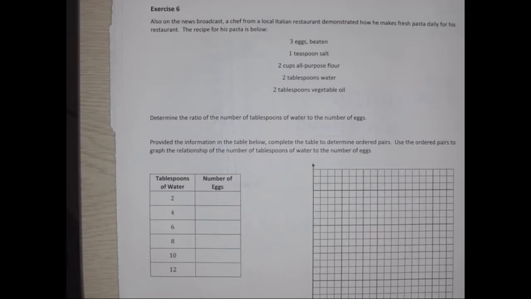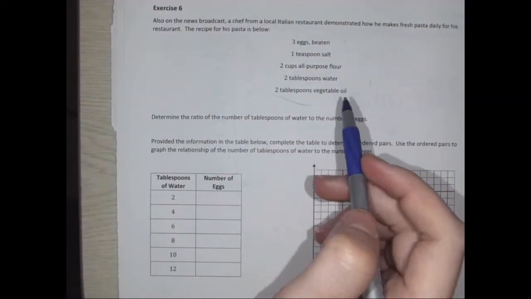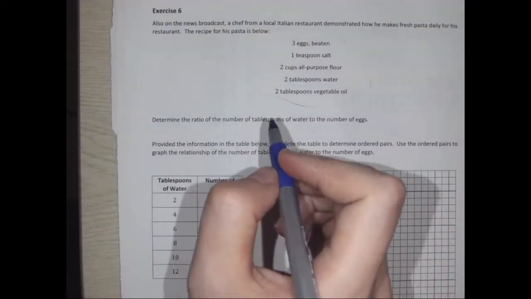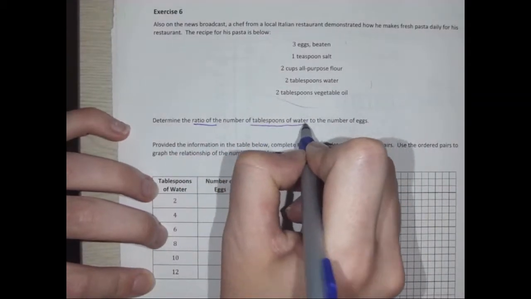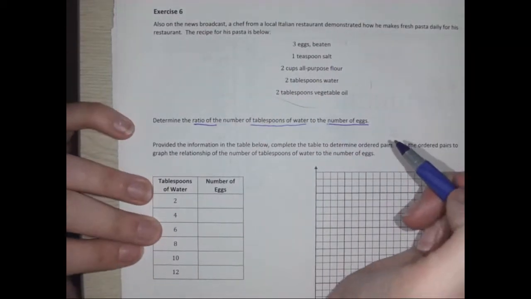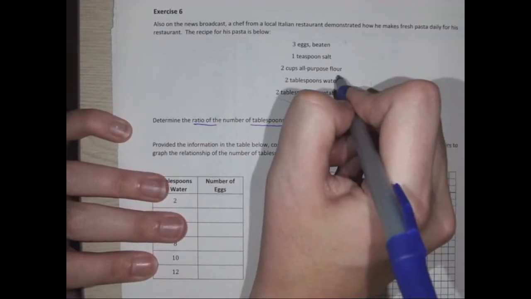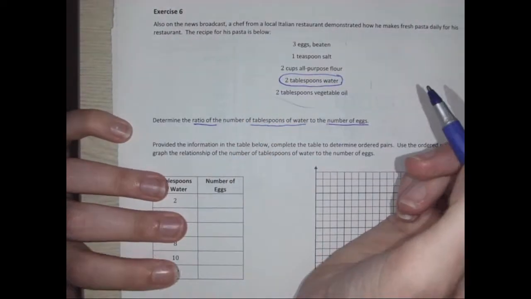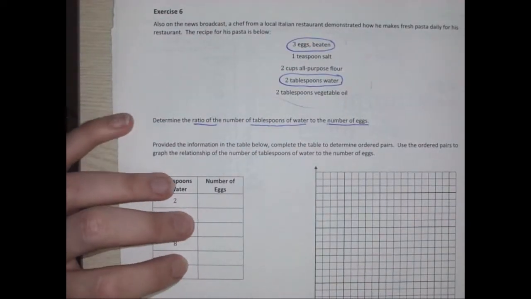A chef from a local Italian restaurant demonstrated how he makes fresh pasta every day for his restaurant, okay? And here's his recipe. Now, what it asks us to find is the ratio of the number of tablespoons of water to the number of eggs. So I don't need the whole recipe. I need what, Dasani? Tablespoons of water and number of eggs. So I'm going to circle those two. That's all I need, right?